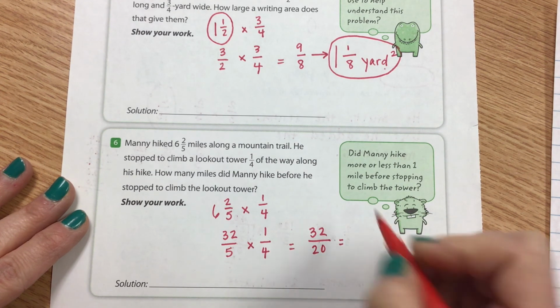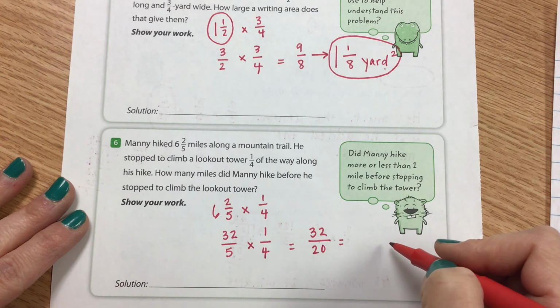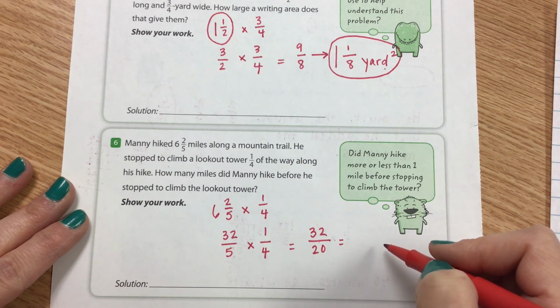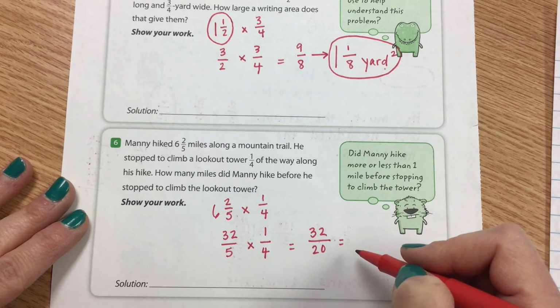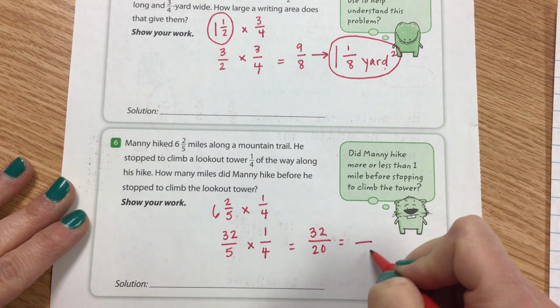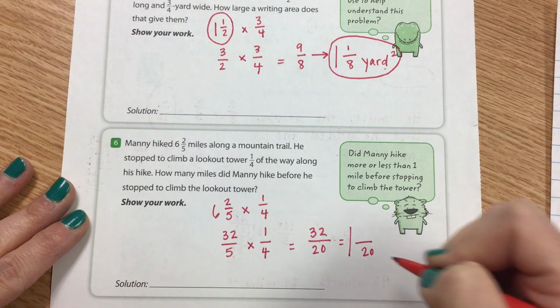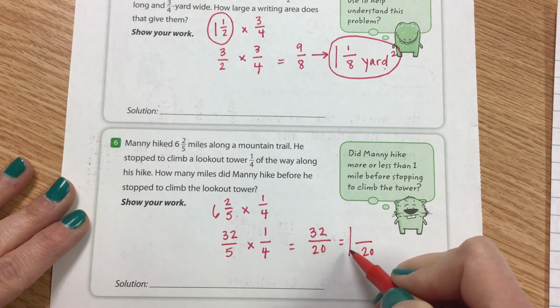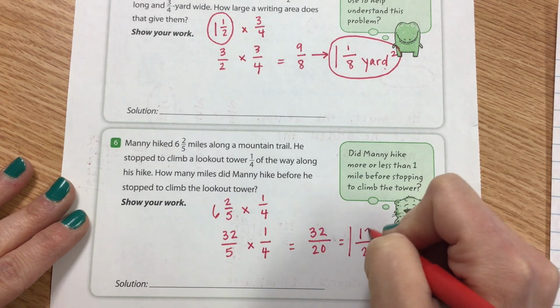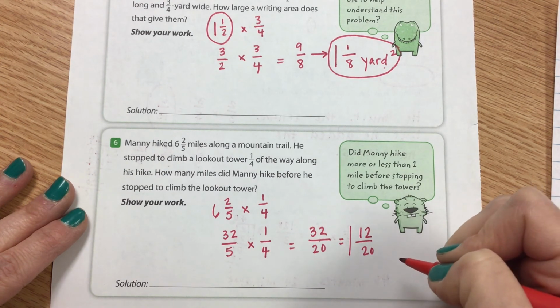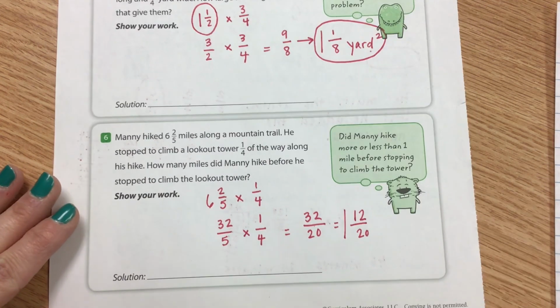So we have a couple options right here. I can go ahead and turn this into a mixed number, or I can go ahead and reduce. I'm going to choose to go ahead and turn it into a mixed number. So I'm going to make a denominator of 20. 20 goes into 32 one time, because 20 times 1 is 20, and then 12 more gets me to 32. So now I'm going to go ahead and reduce.